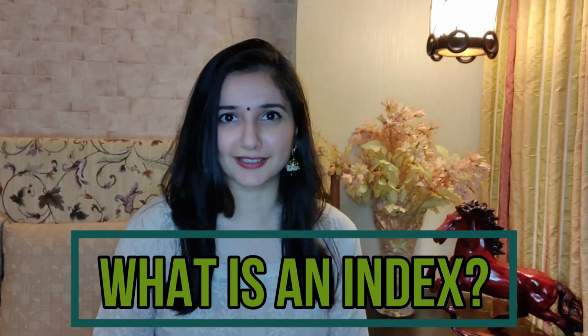Now, if this concept is reasonably clear, it would be easy to understand what is Nifty and Sensex. Nifty and Sensex are both examples of an index. Nifty is an index which is offered by the National Stock Exchange, and Sensex is an index offered by the Bombay Stock Exchange. Now, that brings us to the question, what is an index?